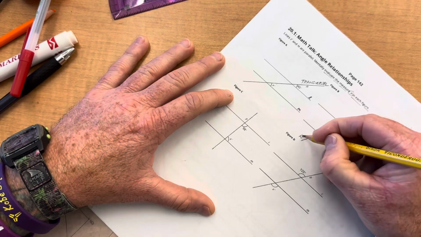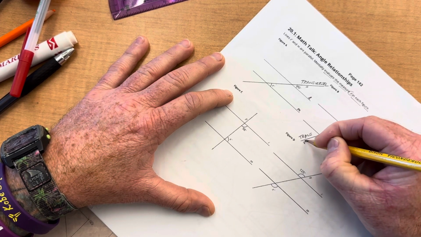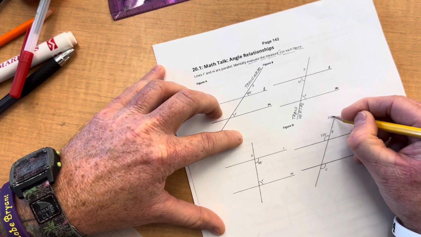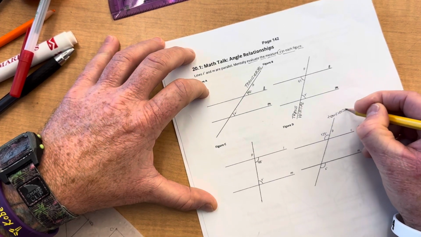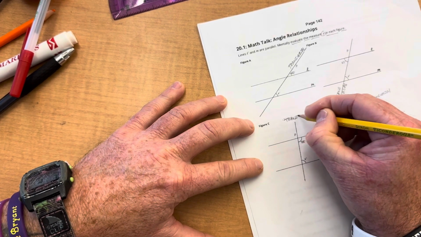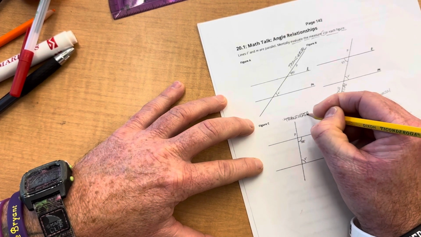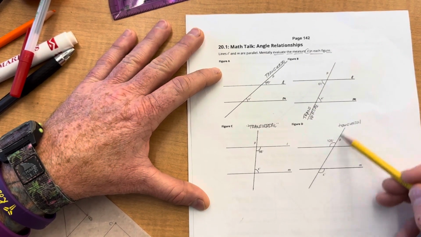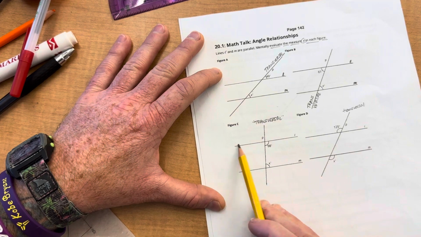There's a transversal. Transversal. And transversal. What is a transversal? Well, hopefully the images help you, but it's a line that intersects two parallel lines.